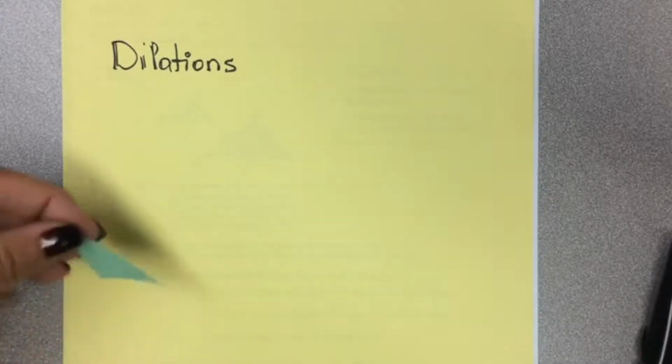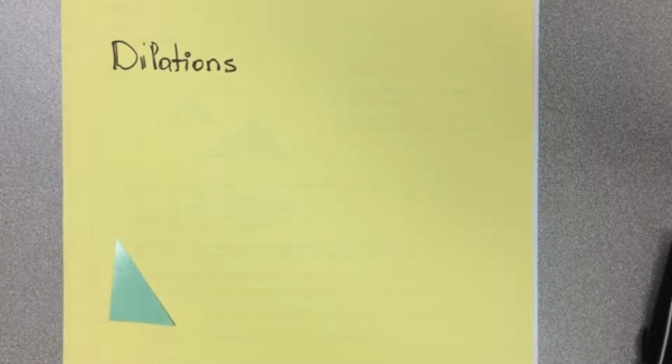In this video, we'll be talking about dilations. In math, dilations are enlargements or reductions. For example, if I have a triangle, I can enlarge it by a scale factor, meaning multiply the sides by a number to make it bigger.